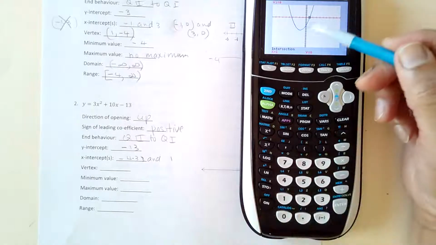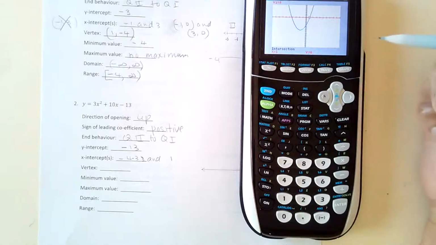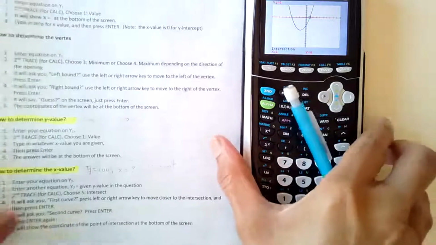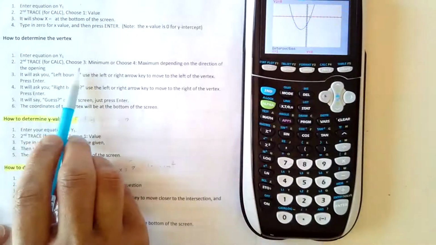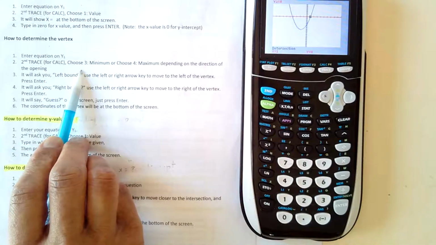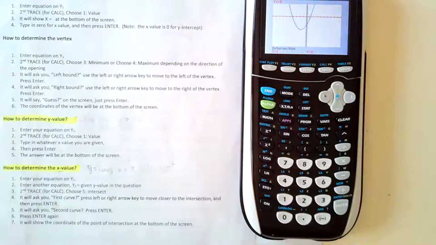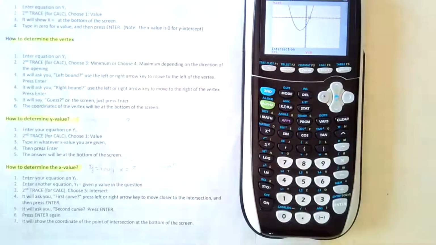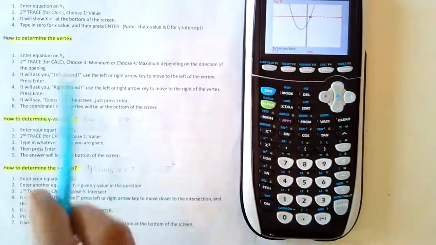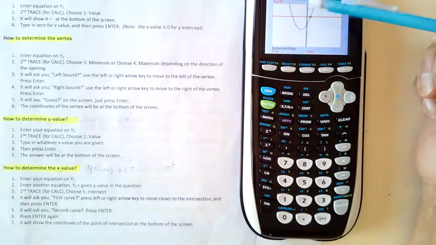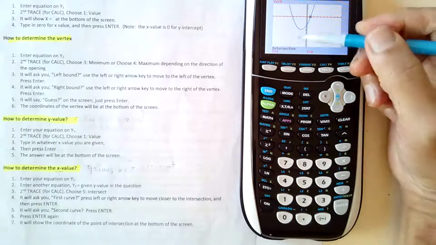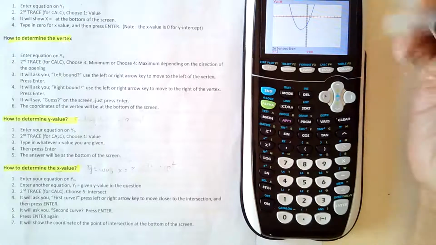The vertex now, I need to show you that. Here we want to find the vertex, the turning point, the minimum in this case.